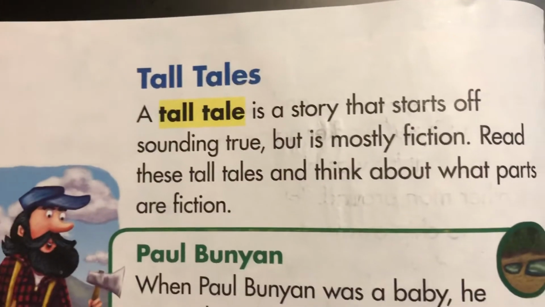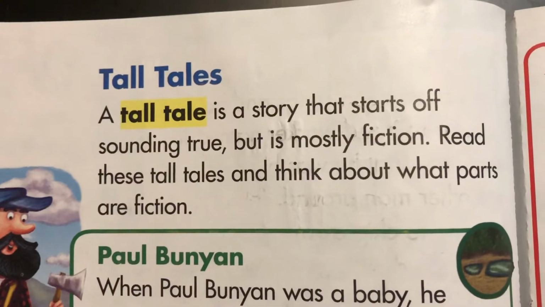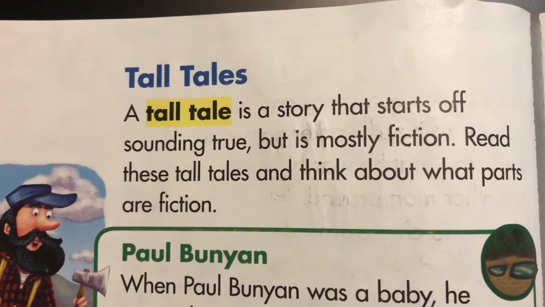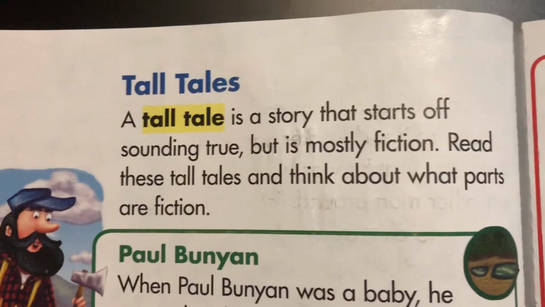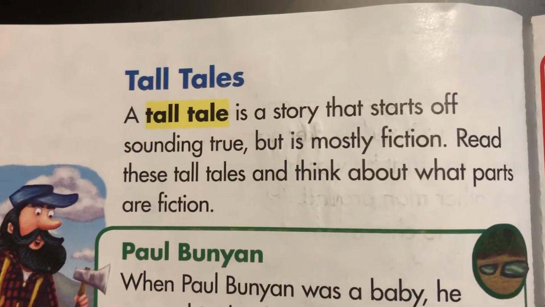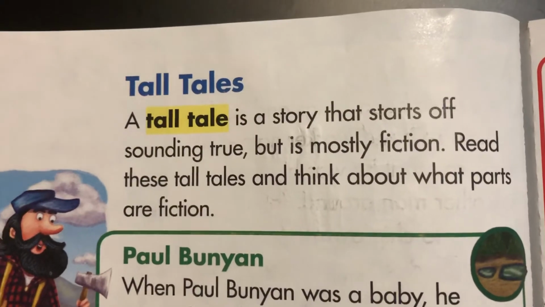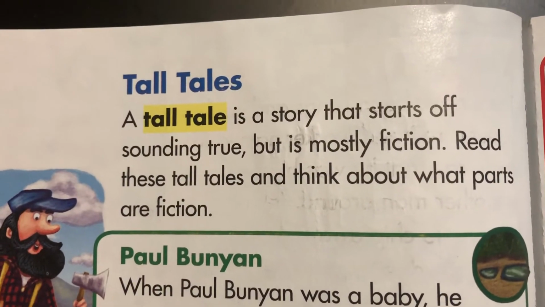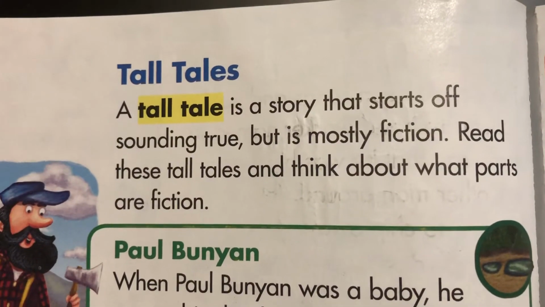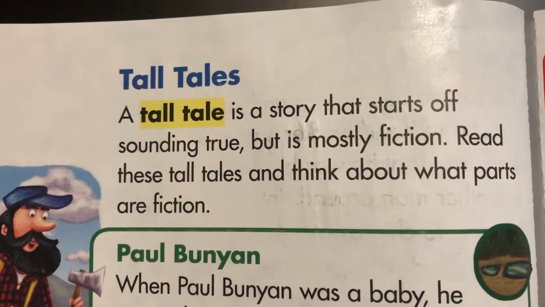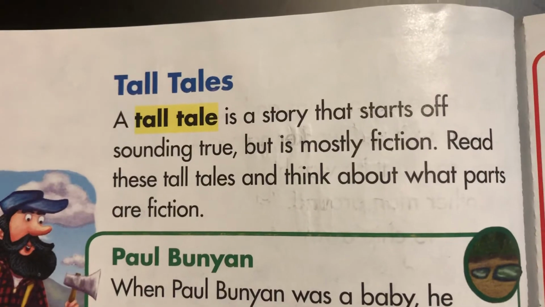So the folk tales, just so you know, are mostly non-fiction, true, about real people. Non-fiction is true. But now we're going to read about tall tales, which are mostly fiction, or fake. Fiction is fake, fantasy.